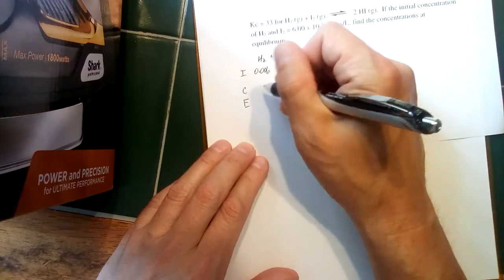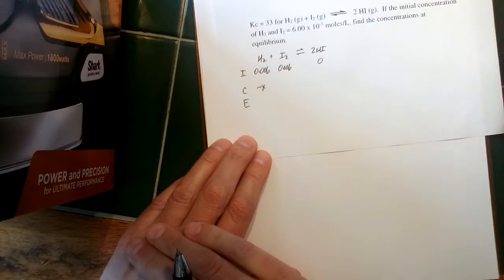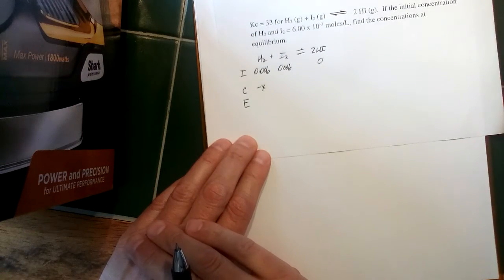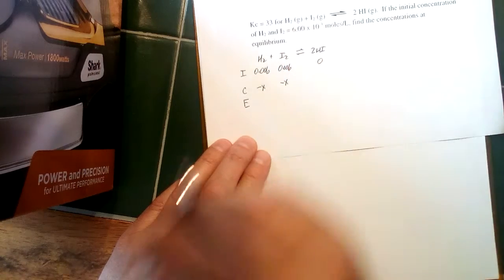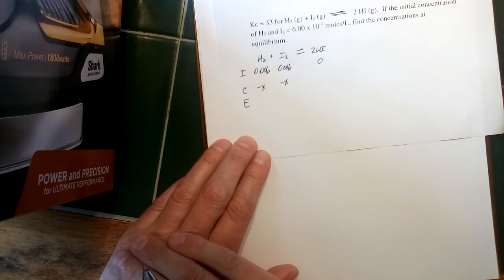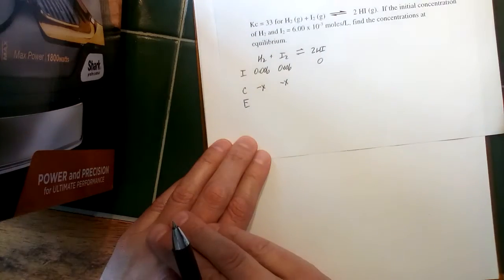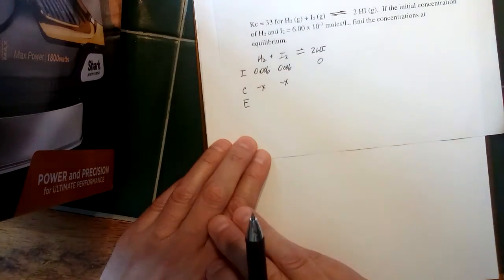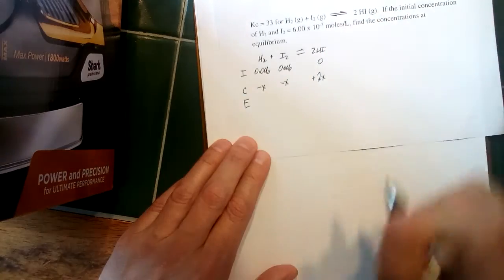And that means we're going to react some of the hydrogen. I'm just going to call that X. Some of the hydrogen is going to react, so its concentration is going to go down by X. That means some of the iodine is going to react, so its concentration is going to go down by X. And when those hydrogen and iodine molecules react, they're going to be forming hydrogen iodide, and that means its concentration is going to go up by 2x.